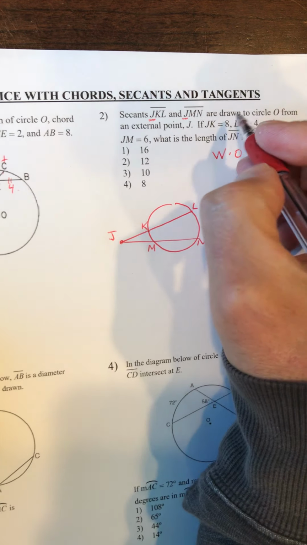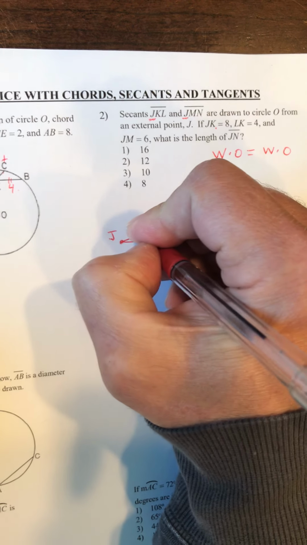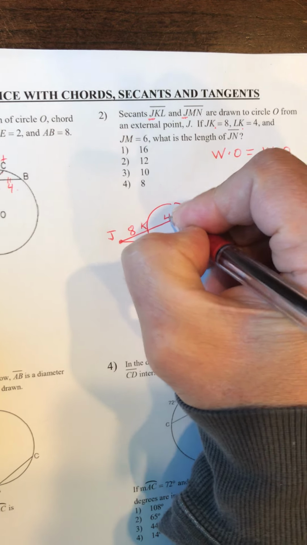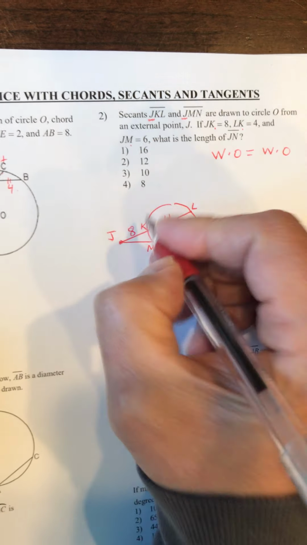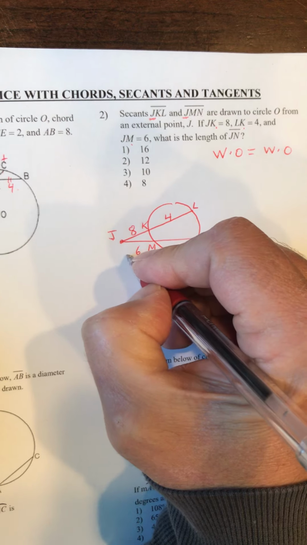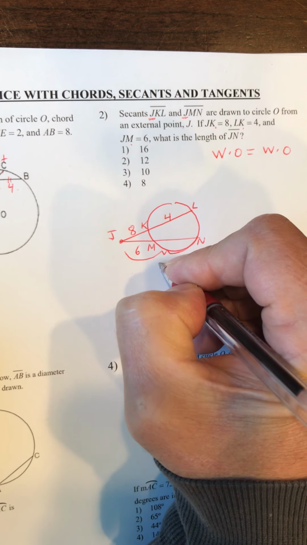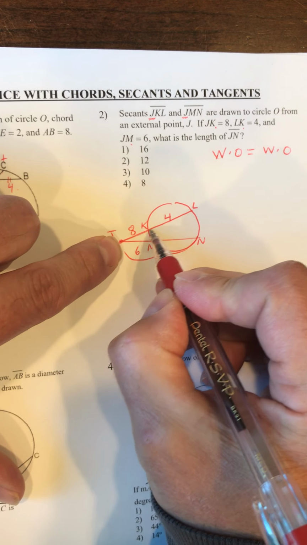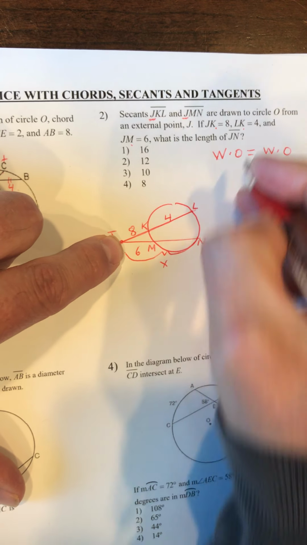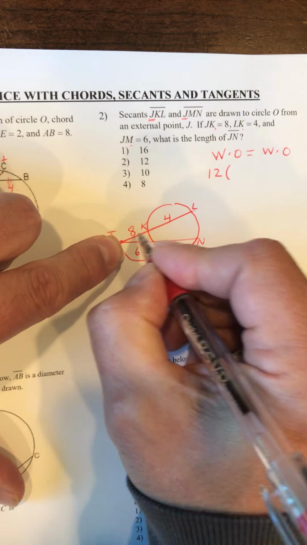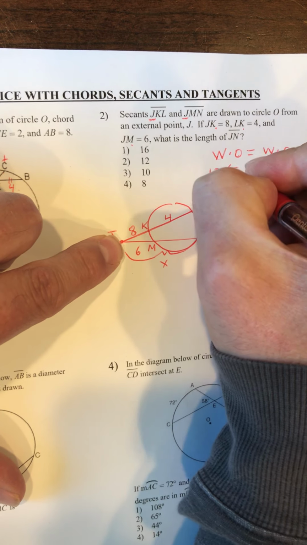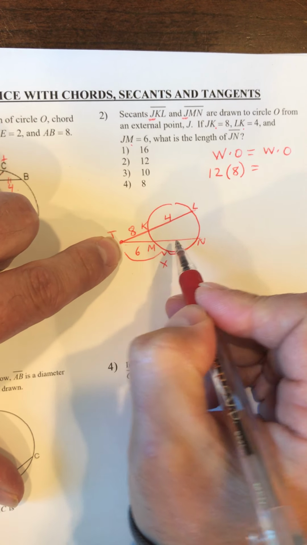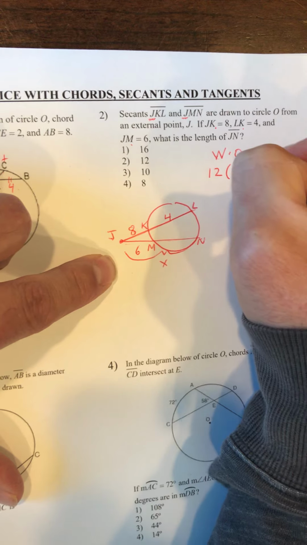Now we're going to label. It says JK equals 8, and LK equals 4. JM equals 6. What is the length of JN? JN, they want the whole thing. So remember, the whole times the outside. The whole on this one is 8 plus 4. That's 12. Times your outside. That's 8. Equals the whole. For this one, the whole thing is x. They want to know JN.